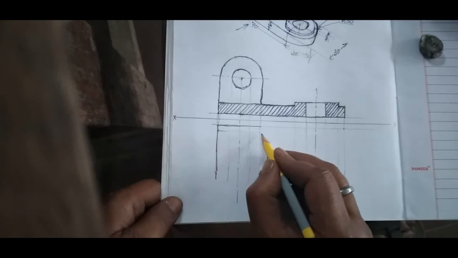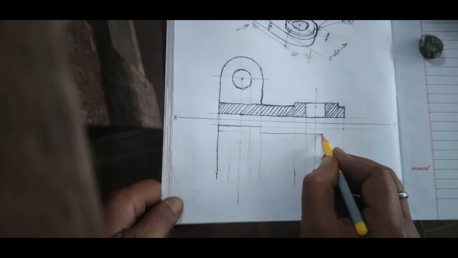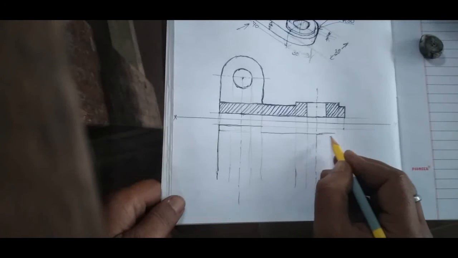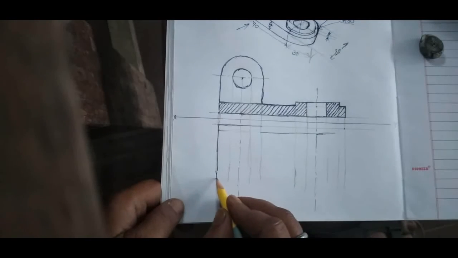So now you extend this 5 millimeter portion from here to here, from the center, and this one is 5 millimeter.